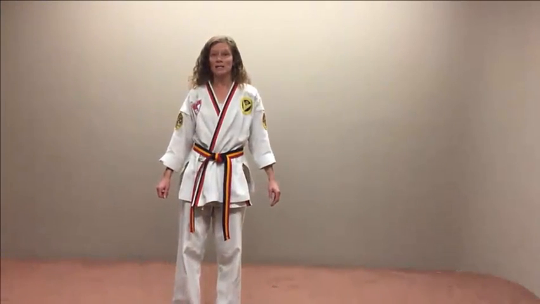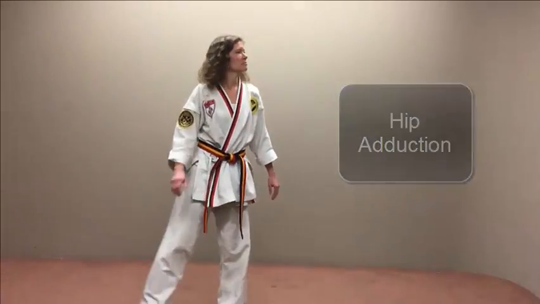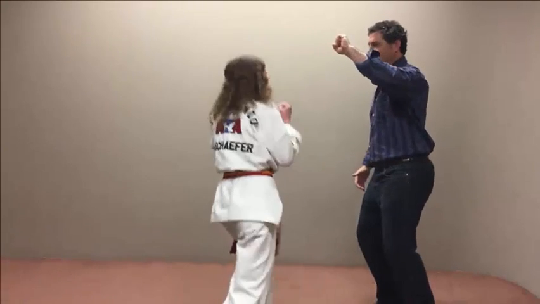Now on to hip adduction. Come on, Dr. Fitz, take that.